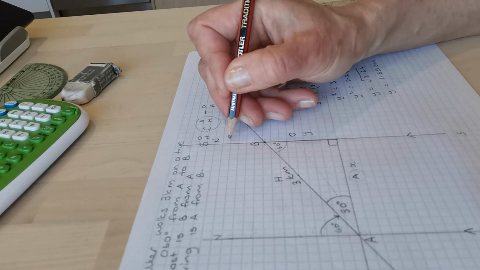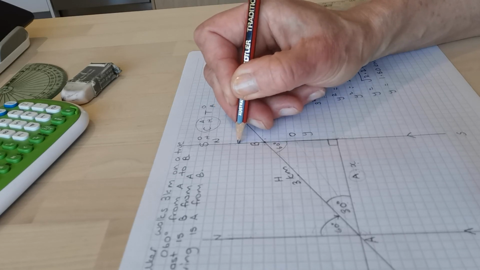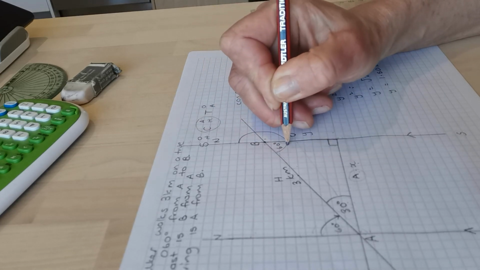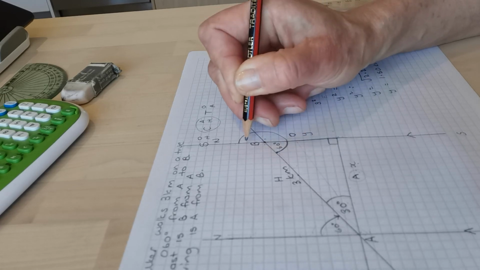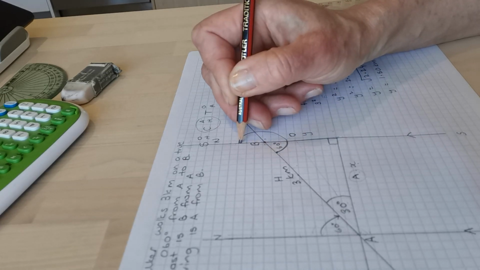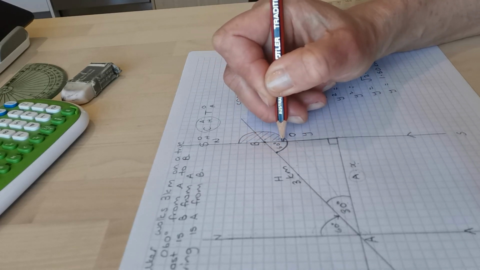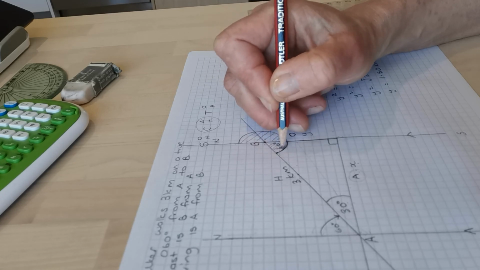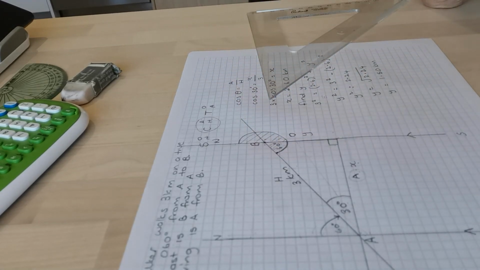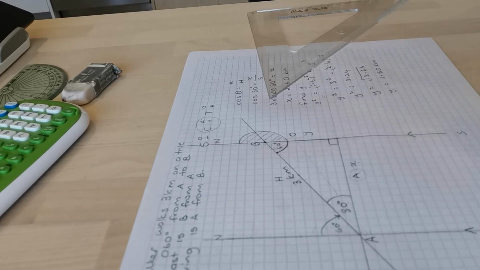To work out the bearing, which is clockwise from north, which will be around here to that line there, you would simply add 180 from here to the 60 degrees, and you would find your bearing to set your compass back.